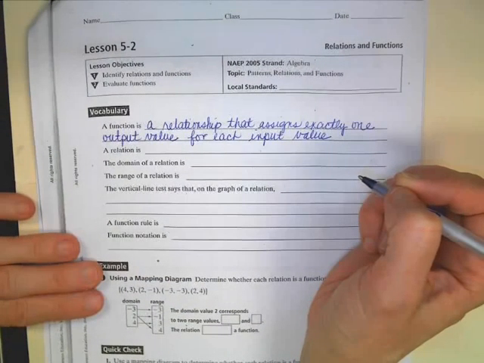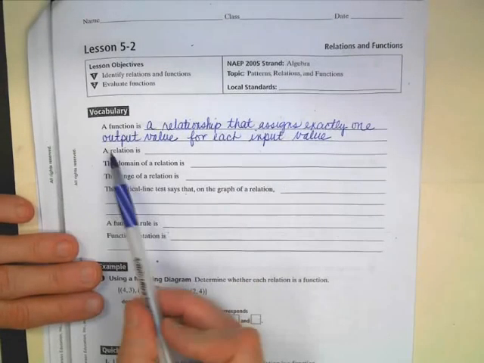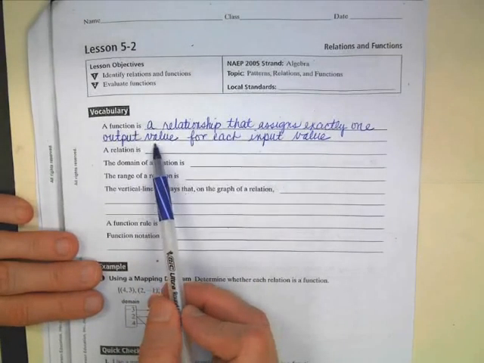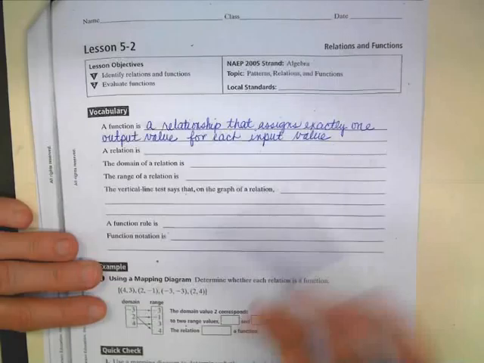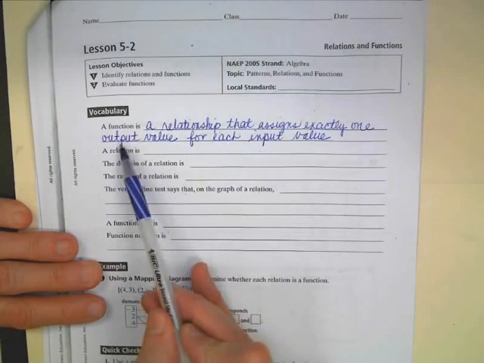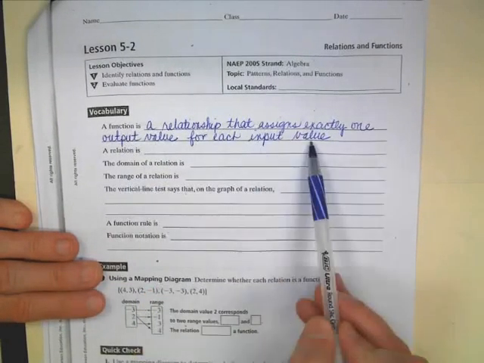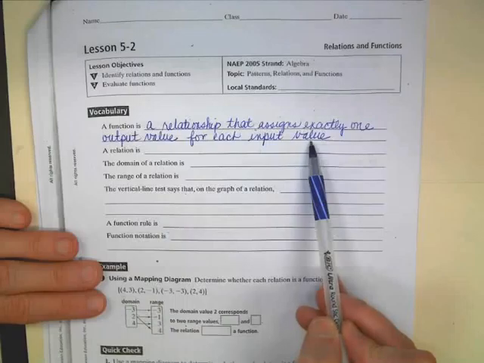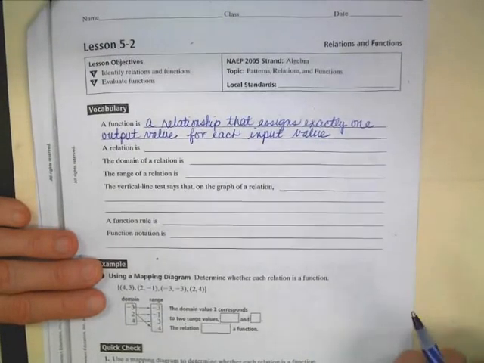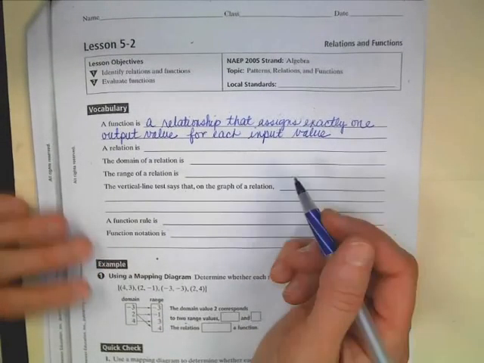Okay. Remember now, also the output values would normally, if we're thinking about ordered pairs, and we will be doing a lot of graphing here, be your y value, where your input value is generally your x value. That's just a little FYI. We will be talking about that as we move through.